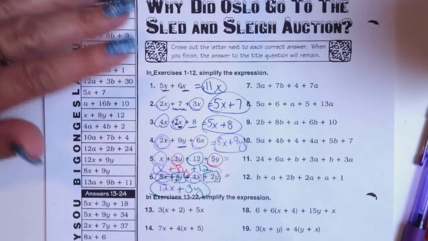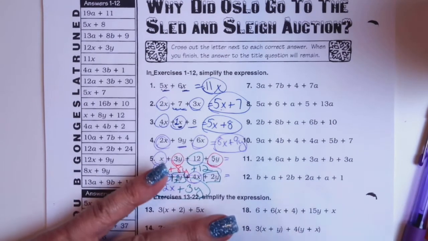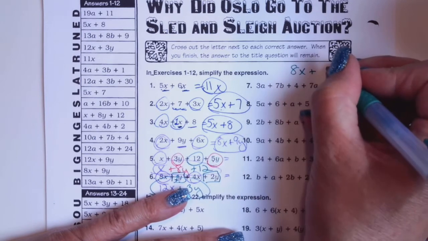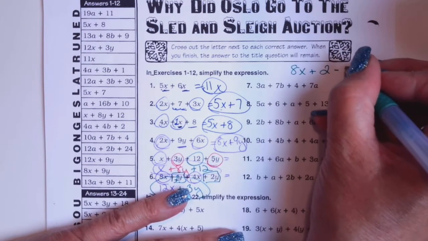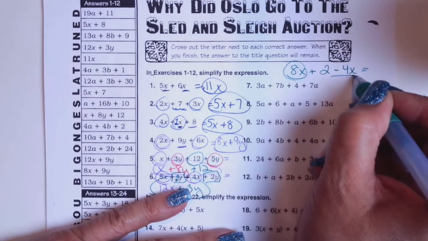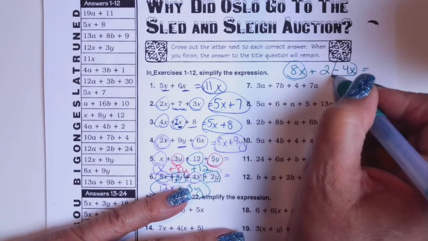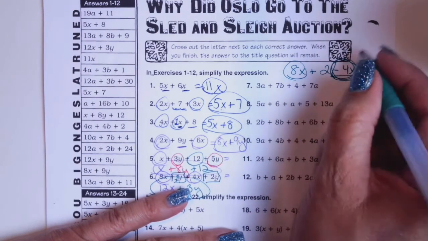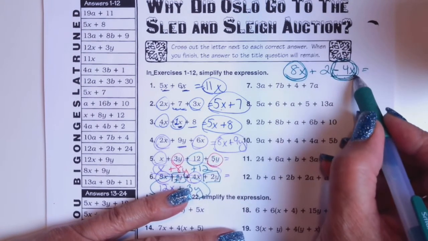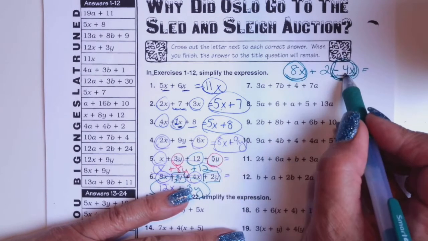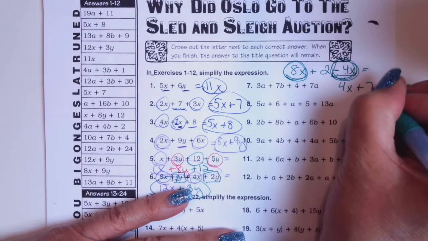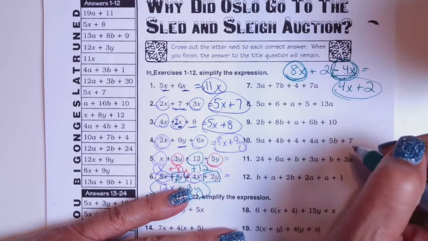So, for example, if we had 8x plus 2 minus 4x, this would mean that 8x and minus 4x, oops, I meant to do a circle, are like terms. So we would do 8 minus 4, which is 4x. And then we just add the 2 on there. So our answer would be 4x plus 2.